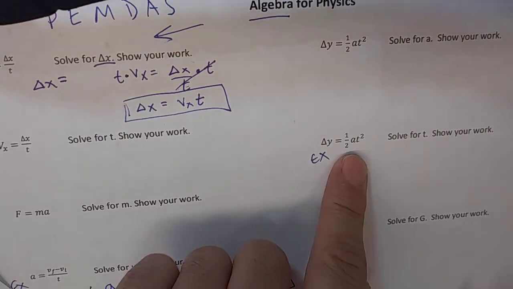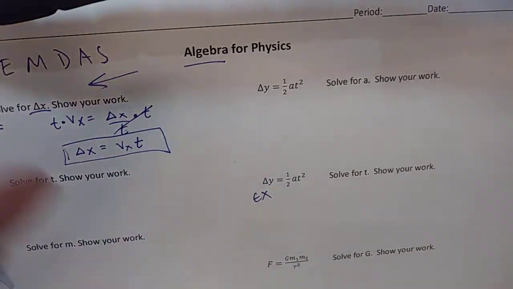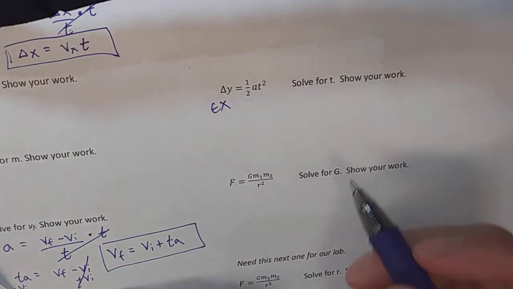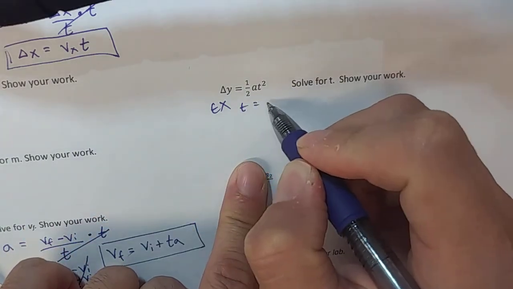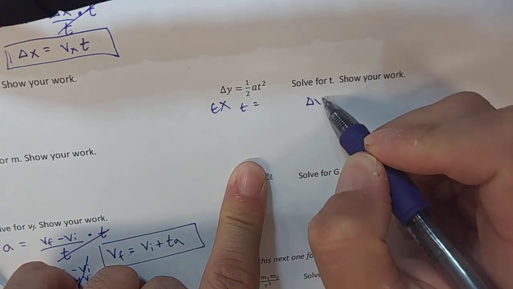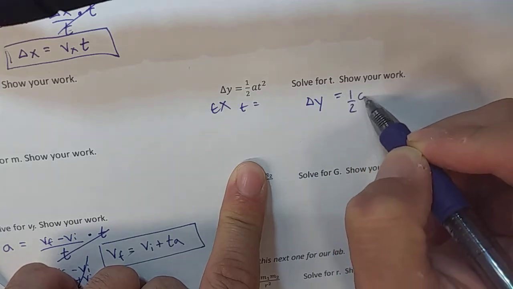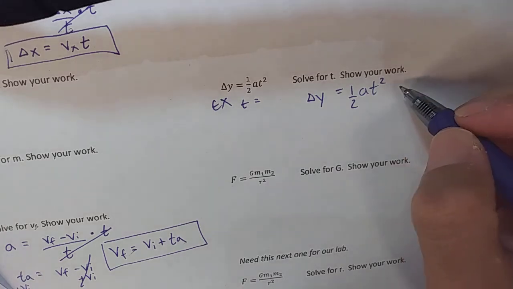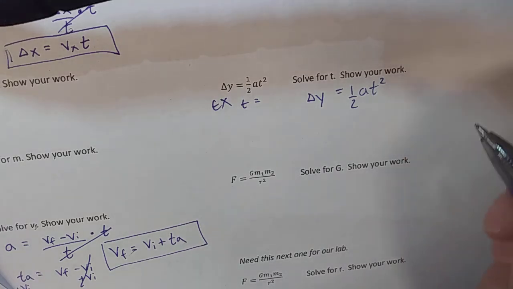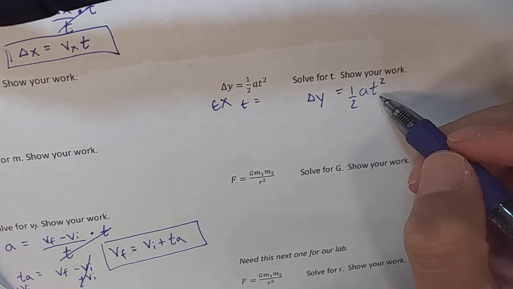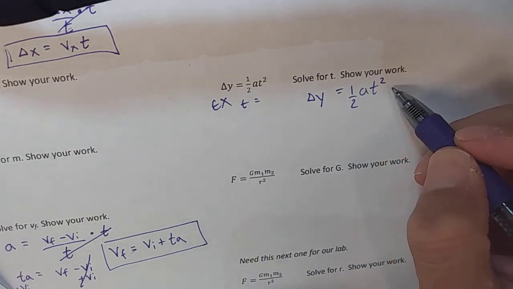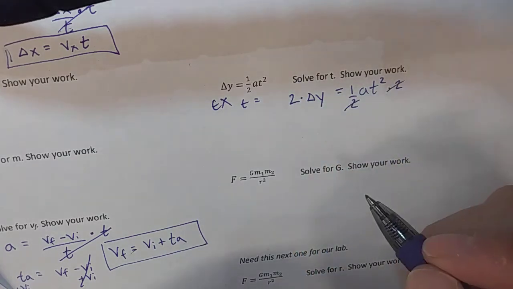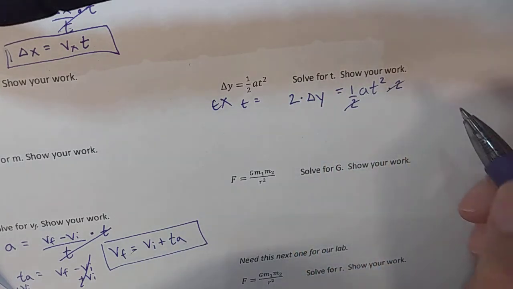Next, we'll do this one. Let's see. So we want to solve for t, so we want t equals, right? So we're going to have delta y equals 1/2 at squared. So the first thing to do is multiply by 2. Oh wait, it says solve for t. Okay, so I want t by itself. So I'm going to get rid of this 2 first. So I'm going to multiply by 2, 2's cancel. So then I have a times t squared.